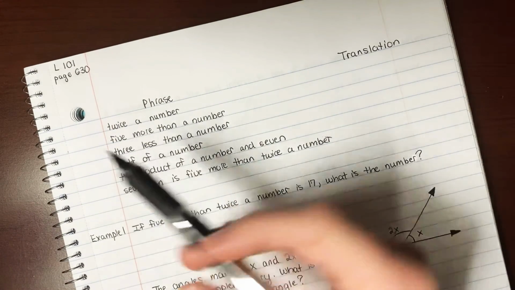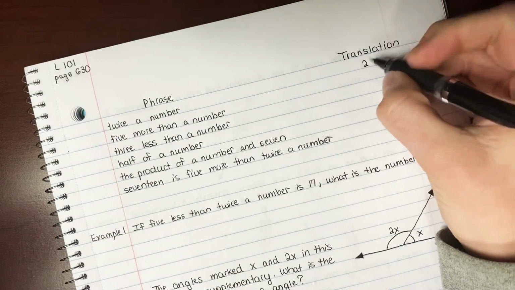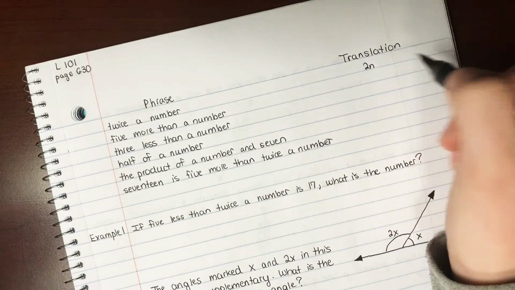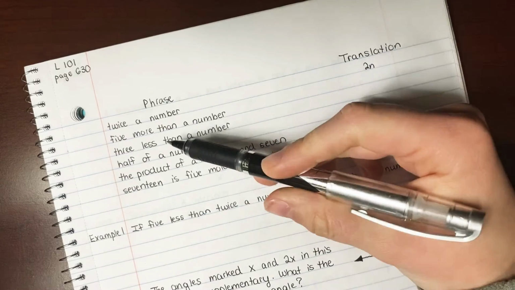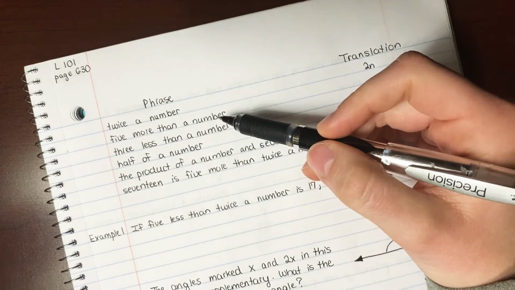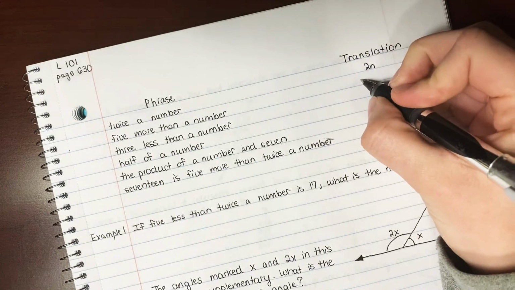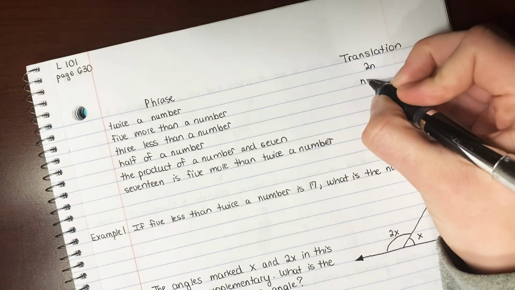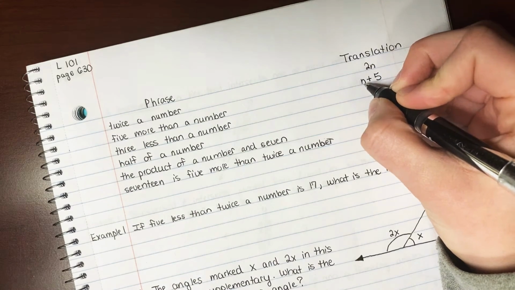Twice a number. This is pretty easy. We're going to do 2n, twice a number, n. We don't know what the number is, but we know we have twice the number. So twice the number would be written this way. 5 more than a number. Look at the phrase as a whole. We have a number, and we have 5 more than it. So what are we doing? We're adding 5, right? 5 more than a number.